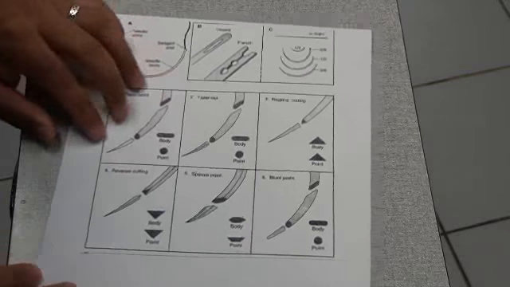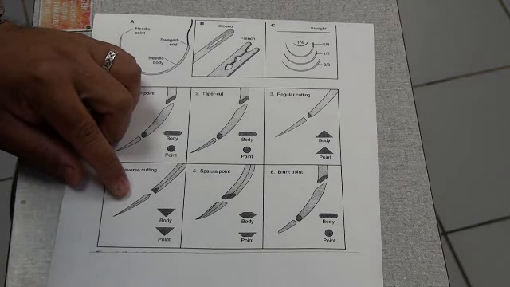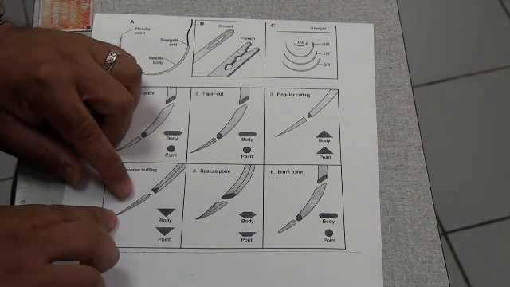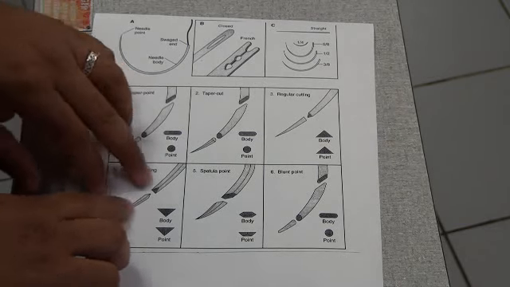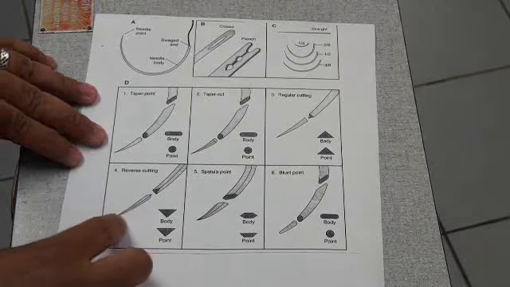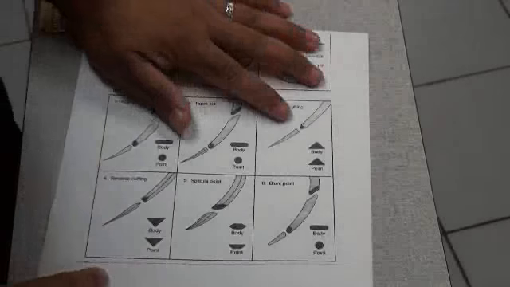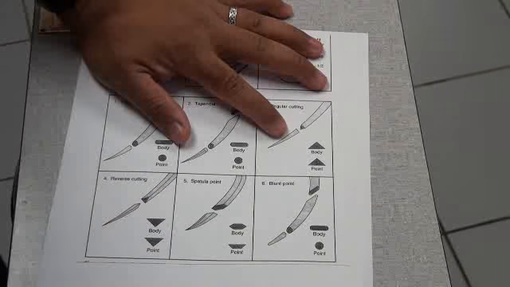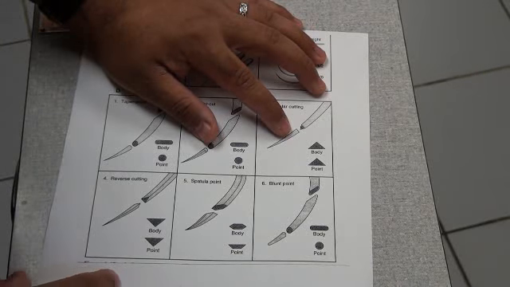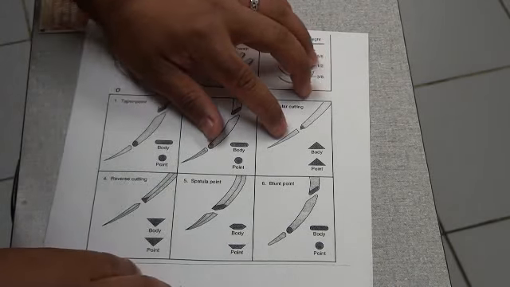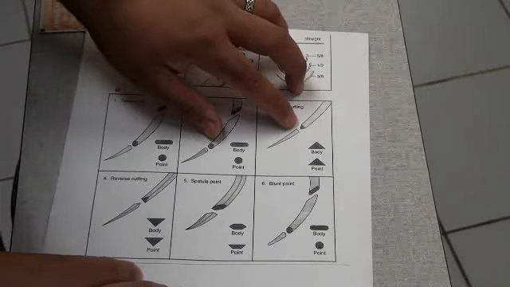The reverse cutting needle here has a sharp point and 3 cutting edges. It has a triangular cross section, and the outside curve is the cutting edge. A regular cutting needle is similar to the reverse cutting. It has 3 cutting edges, but the innermost curve, the inside of the curve, is actually the cutting edge on this one.